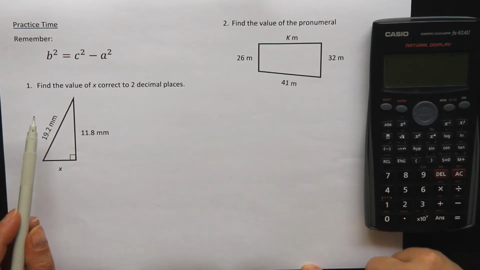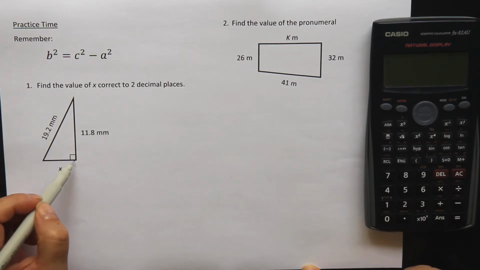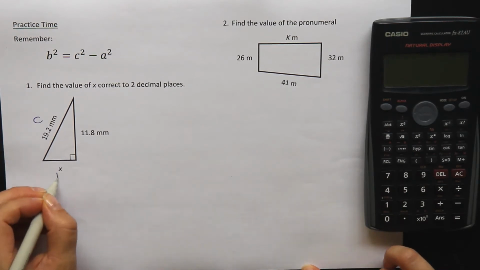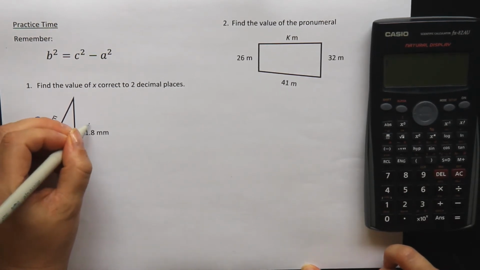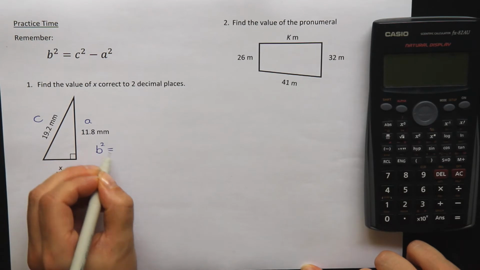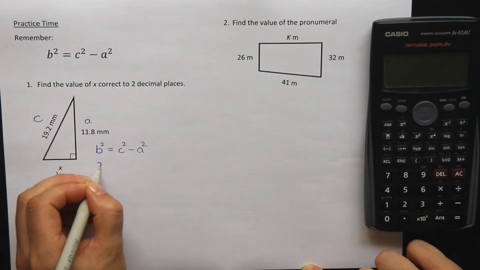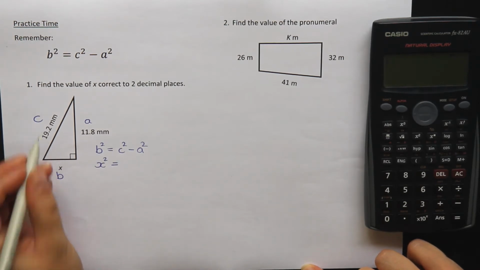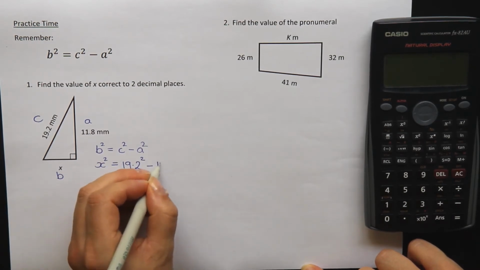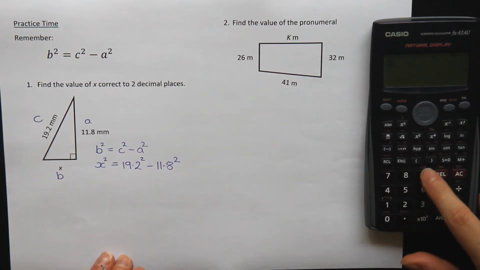Okay, question number 1. Find the value of x correct to 2 decimal places. Well, here's my right angle. That must be my hypotenuse, meaning this must be a shorter side. So we'll call that b, and this one we'll call a. So we will need the formula b squared equals c squared minus a squared, and we'll substitute in. B is x, c is 19.2, and a is 11.8 squared. Use the calculator to find out what that is.